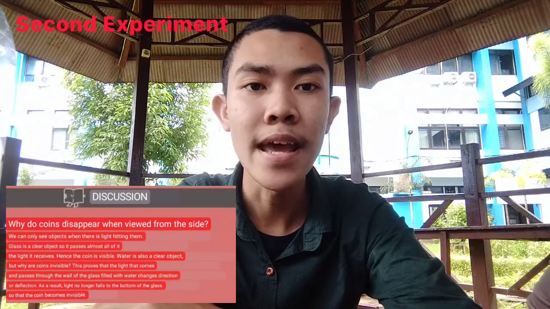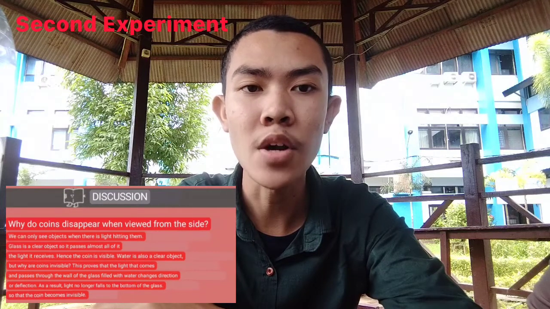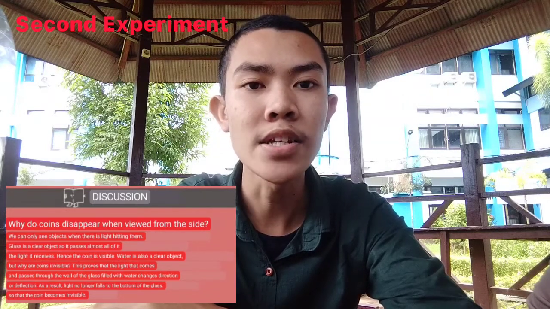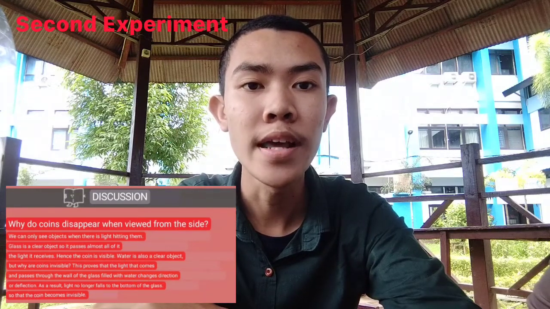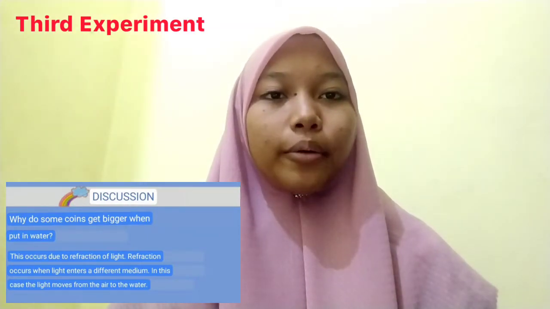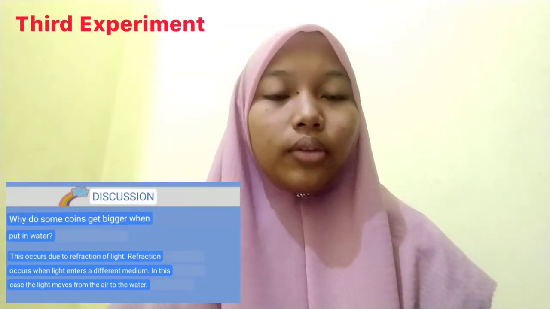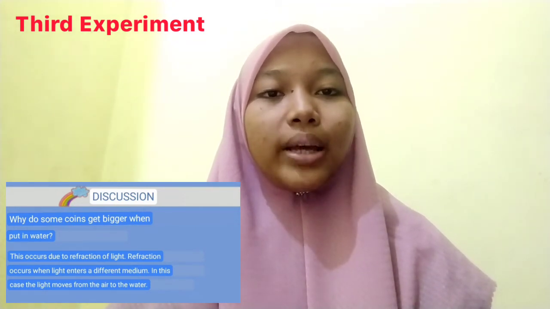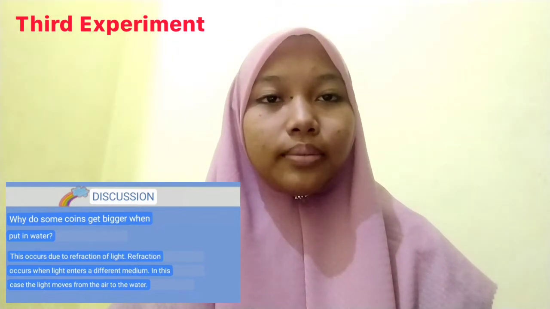This proves that the light that comes and passes through the wall of the glass filled with water changes direction, or is refracted. As a result, light no longer falls to the bottom of the glass, so the coin becomes invisible. Why do some coins get bigger when put in water? This occurs due to refraction of light. Refraction occurs when light enters a different medium, in this case, light passes from air to water.